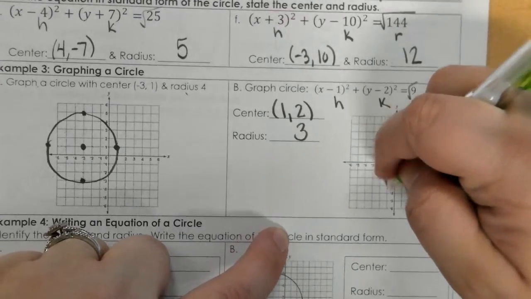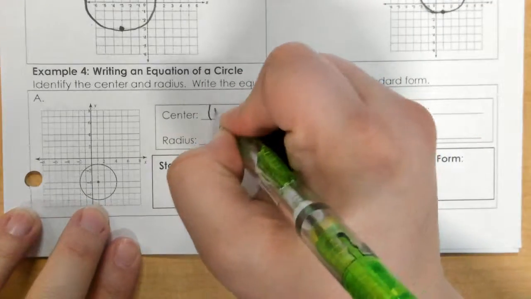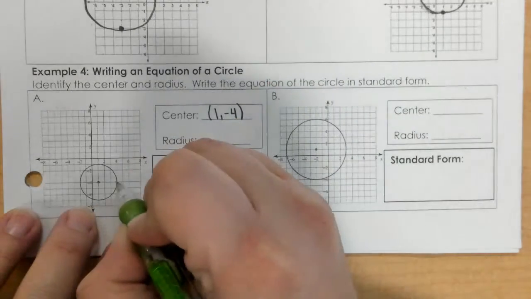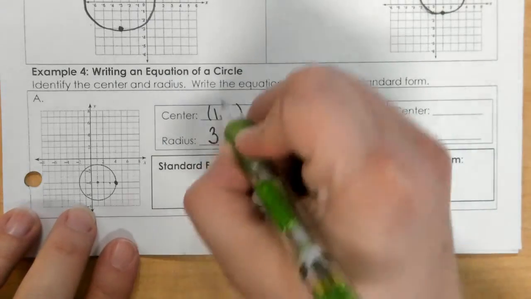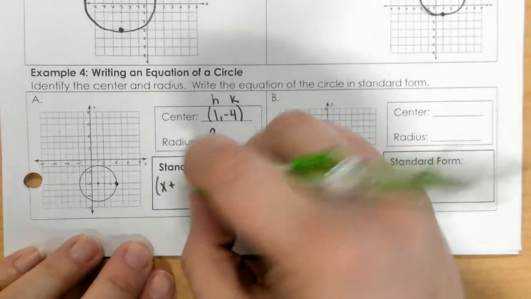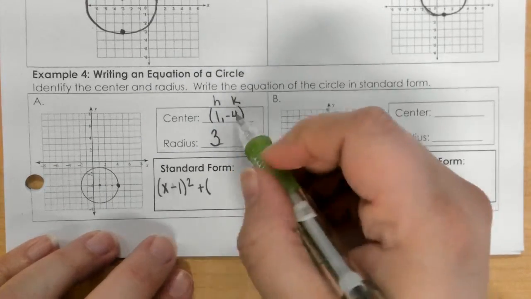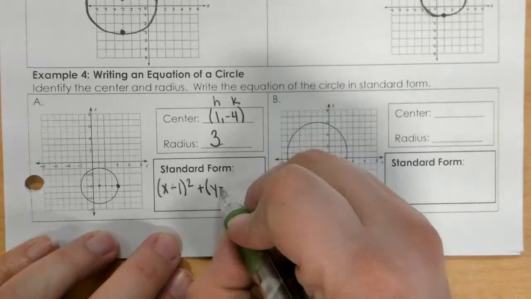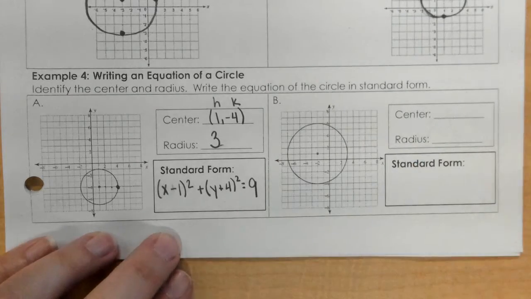Okay. And then lastly, for these two, if I give you the circle, can you write the equation? So my center is 1, -4. And from the center to here, it looks like we've got 1, 2, 3 as my radius. So, remember that's h and k. So we would say x minus 1 squared plus y minus a -4 is plus 4. And then 3 squared. Well, 3 squared is 9.